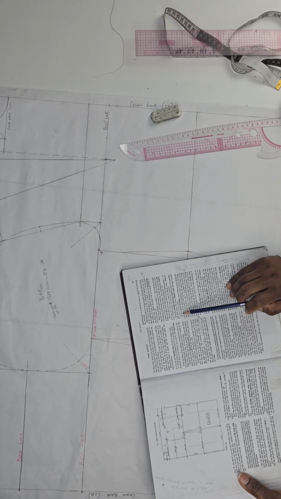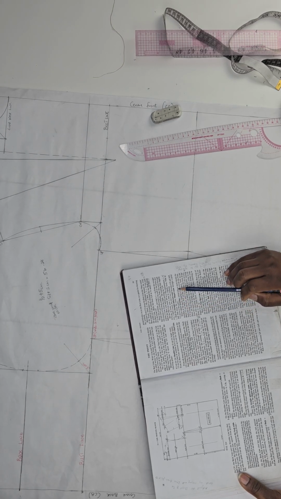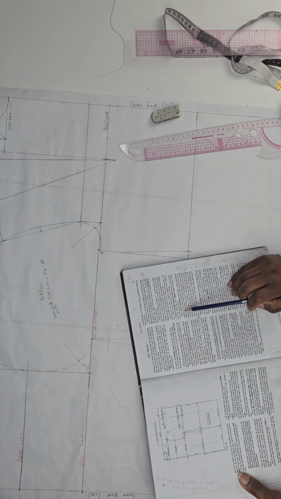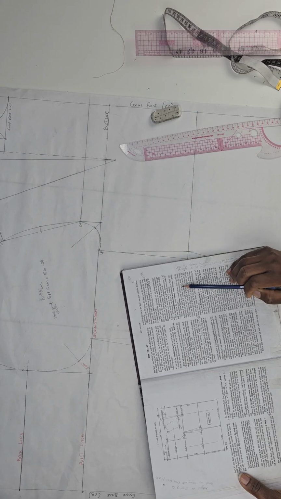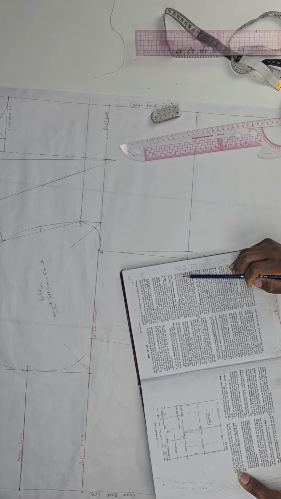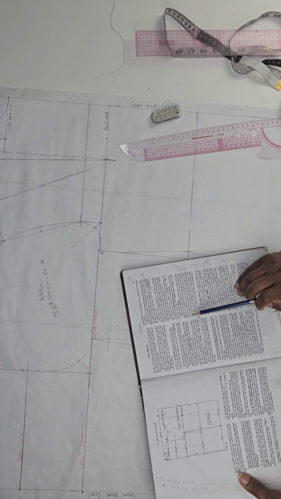We've done that. Now draw a lower waistline which follows more closely the waistline of the figure, dipping it a little towards the front. Mark 0.5 cm below the waist point on the side seam, both on the back and on the front, and 1 cm below the waist at the center front.